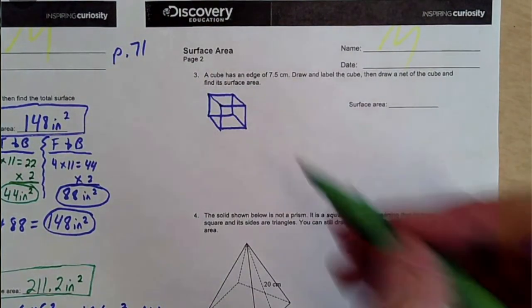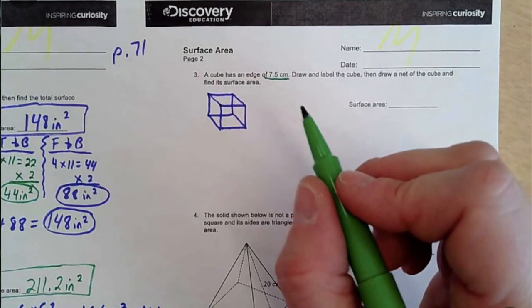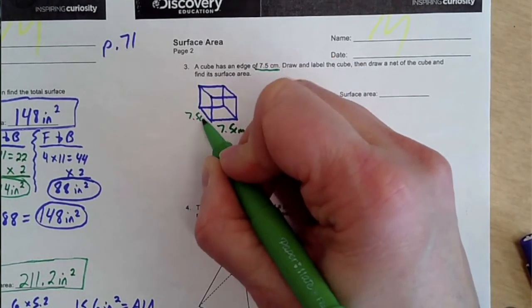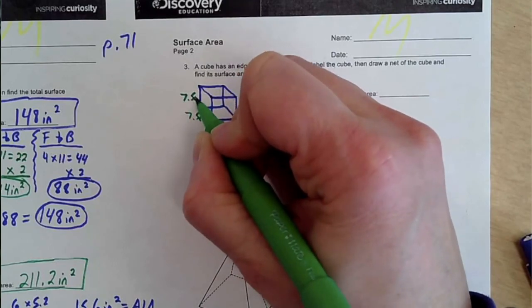They're saying it has an edge of 7.5 centimeters, which means this is 7.5 centimeters here, this is 7.5 centimeters here, this is 7.5 centimeters here.